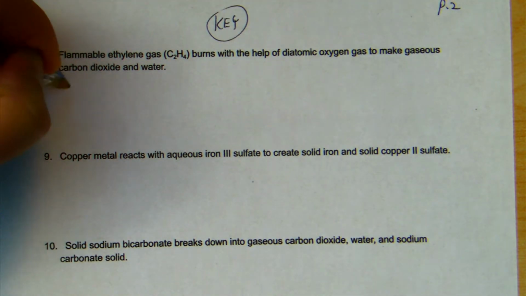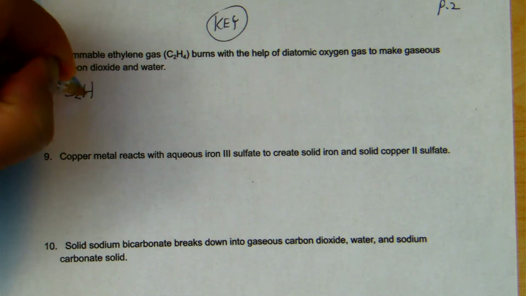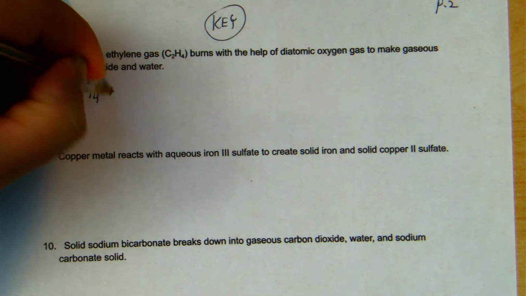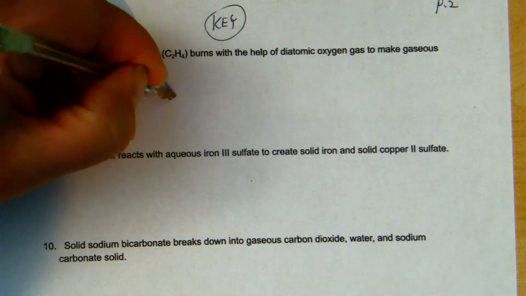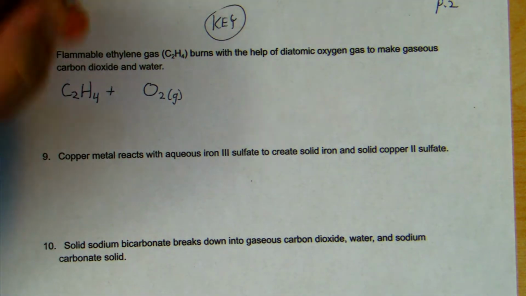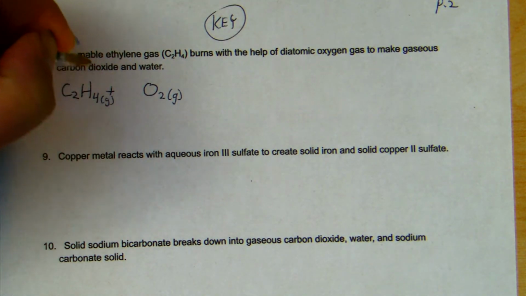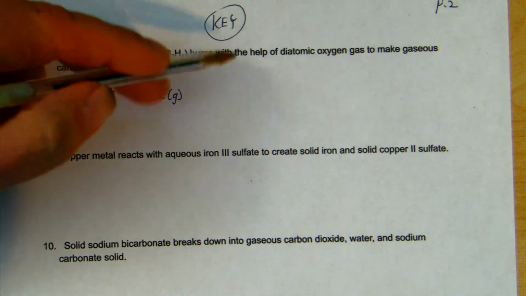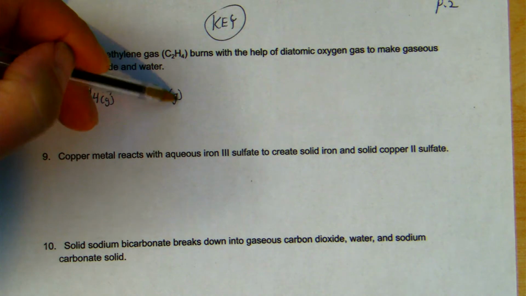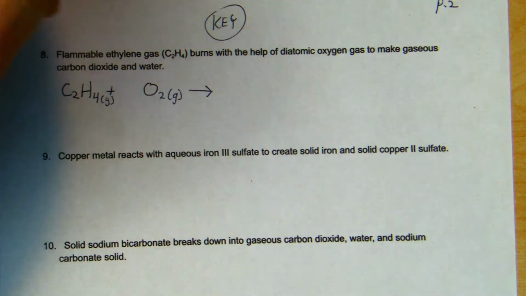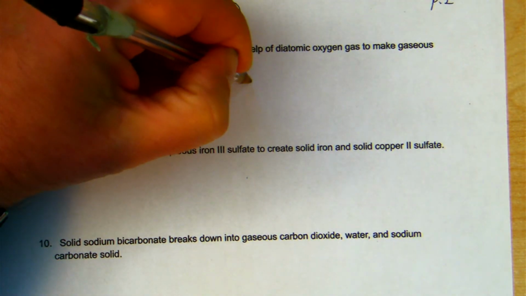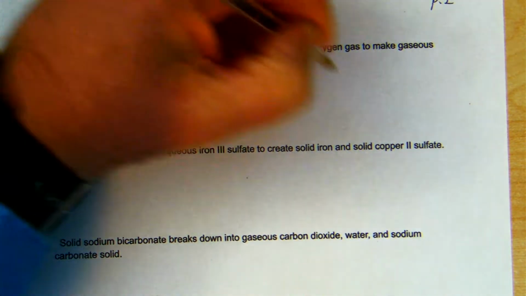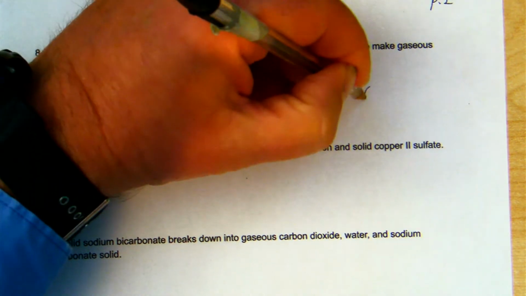Ethylene, they said, is C2H4. Burns with the help of diatomic oxygen, so that's plus O2 in the gaseous state. By the way, little subscript g here for the first reactant is also gaseous state. Burns with the help of diatomic oxygen gas to make, so that's an arrow pointing to the right, gaseous carbon dioxide, so CO2 subscript g for gas, and plus water, H2O presumed liquid, l.